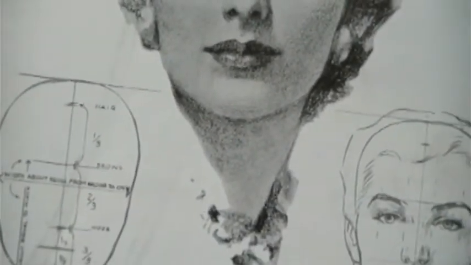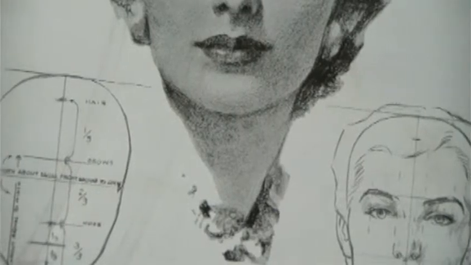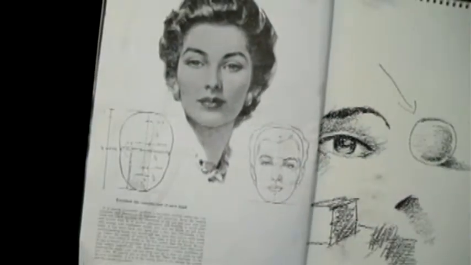And as I said earlier, on a woman's face, things are a little softer as far as edges and lines and things like that.